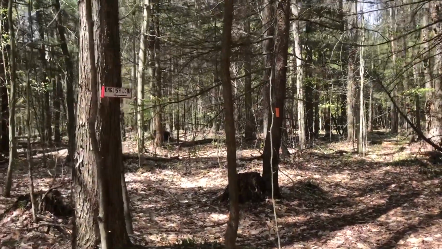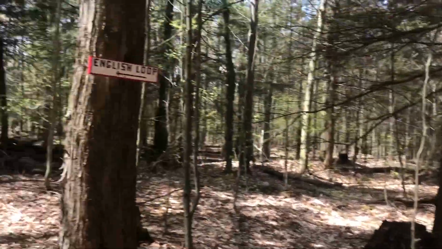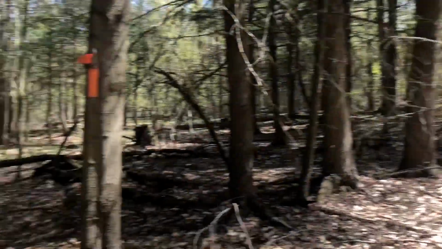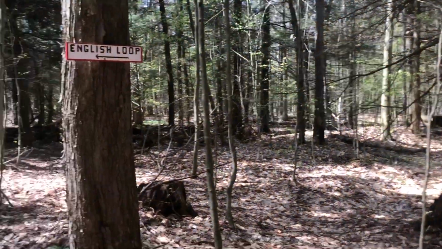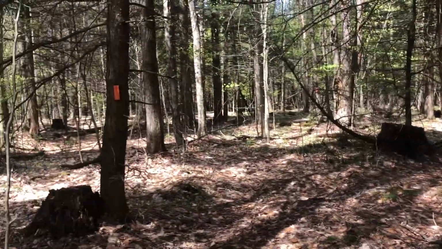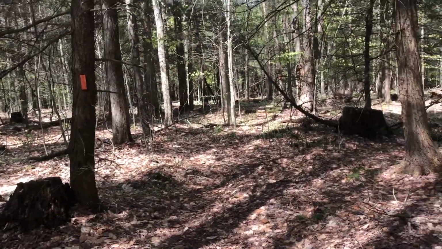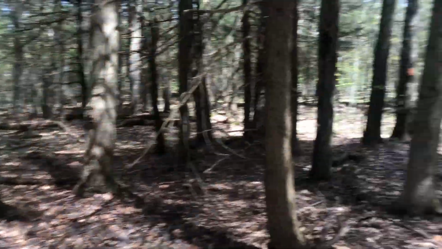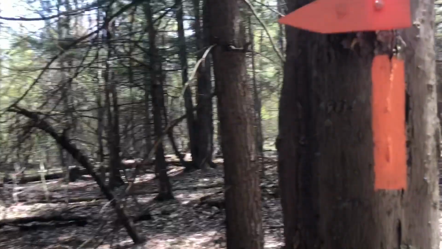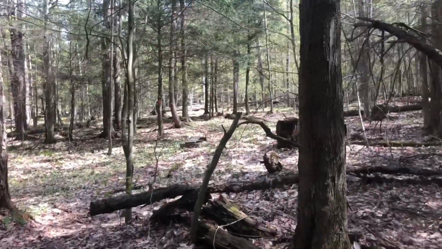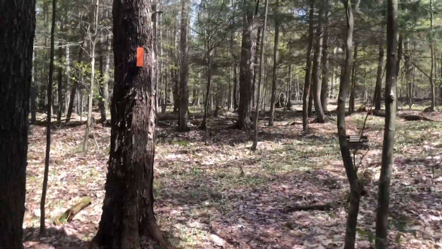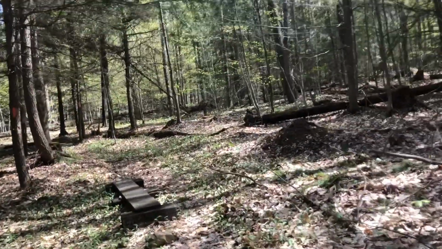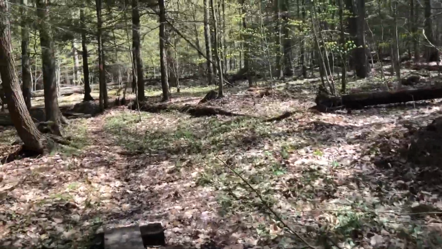So about 1.4 miles in, you'll get to the end of the English Loop, or the eastern terminus rather. And you'll be back at the Spanish Loop Trail, which goes either straight, which is a bit misleading because going straight will actually bring you further away from the trailhead. So you're going to actually want to turn right. There's a little arrow here, and you'll cross some little plank bridges. If you don't see those, you're not going the right way. But you'll just follow this orange blazed trail all the way back to the trailhead.